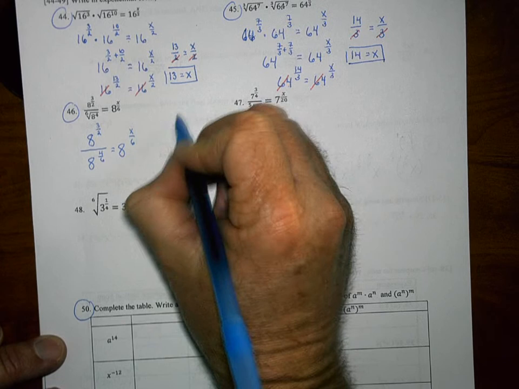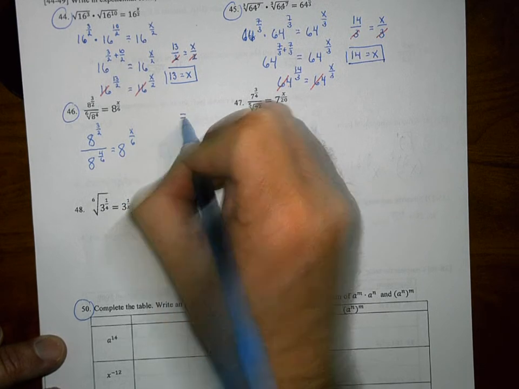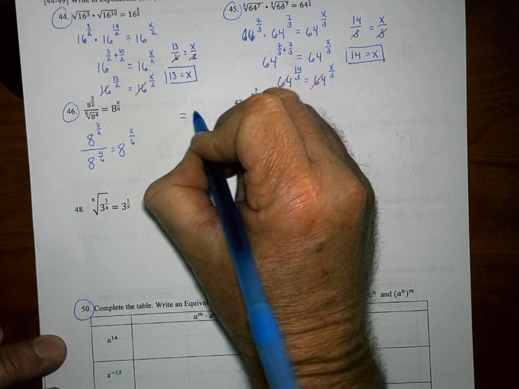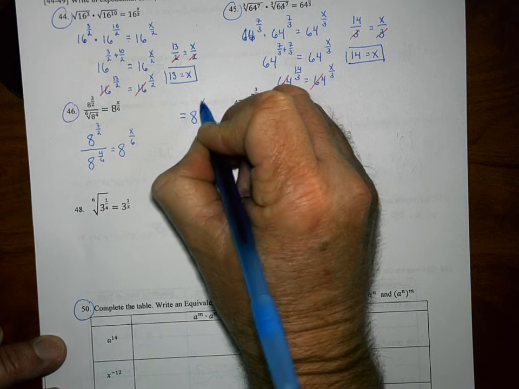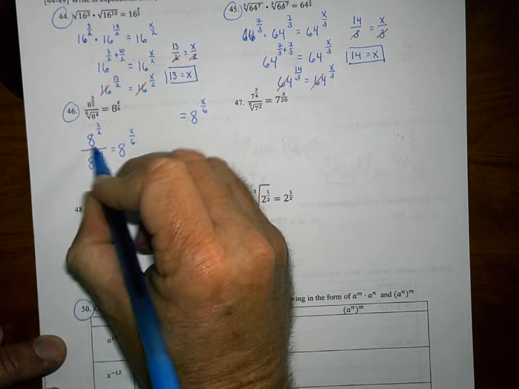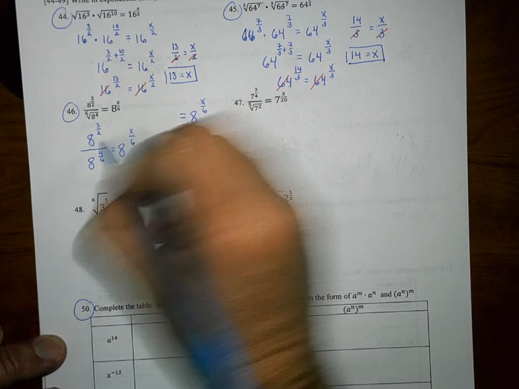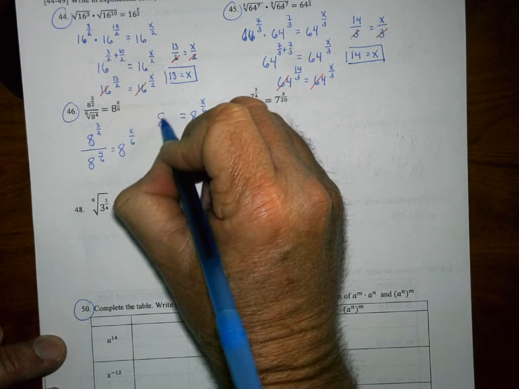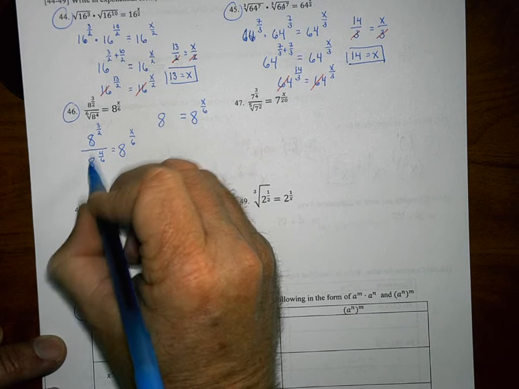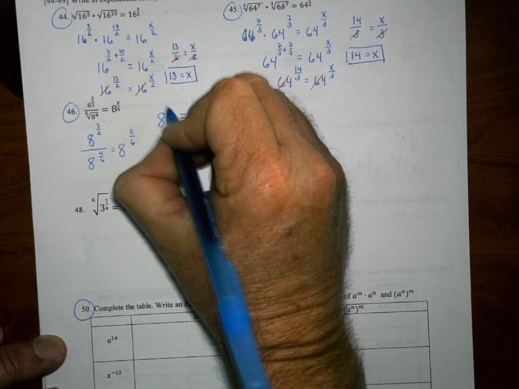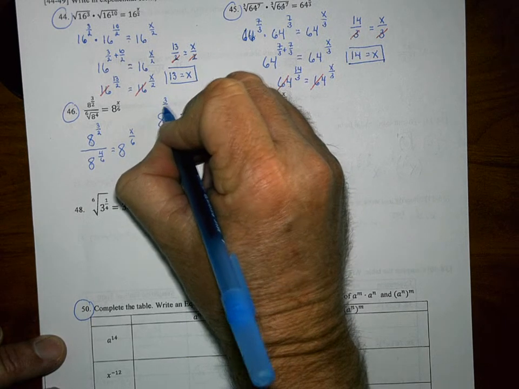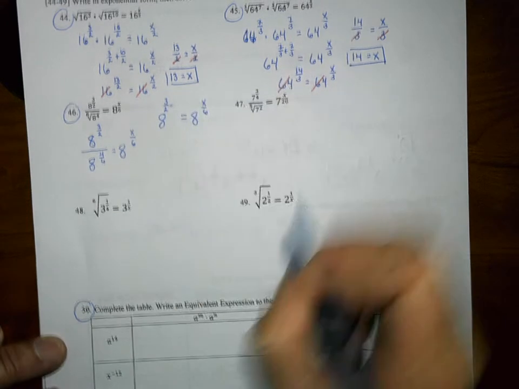So I'm just going to rewrite it over here. I have an equal sign. My right side of my equation has only one base, and that's what I want because I want one base on each side. And then I'm going to use the quotient rule to rewrite my left side of my equation as one base. So I merge the 8's together into a base of 8, and then the quotient rule says when you do that, you subtract the exponents.